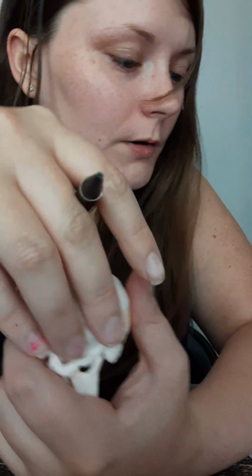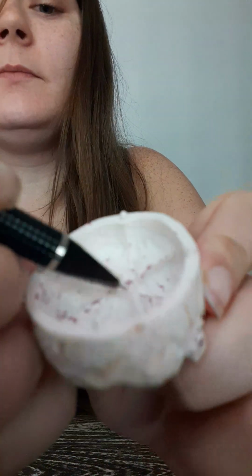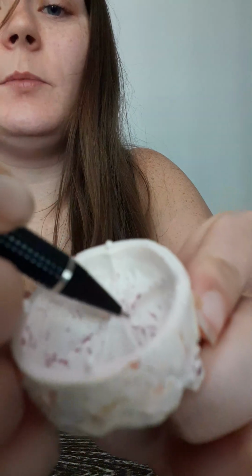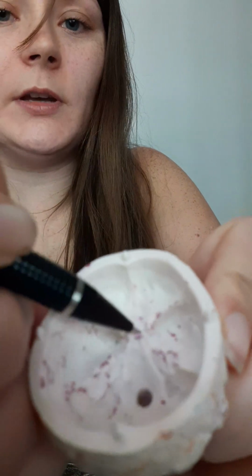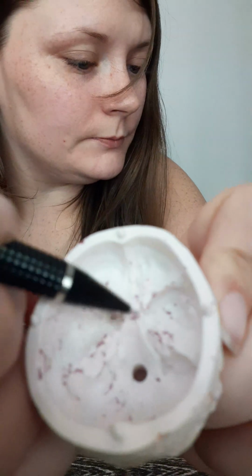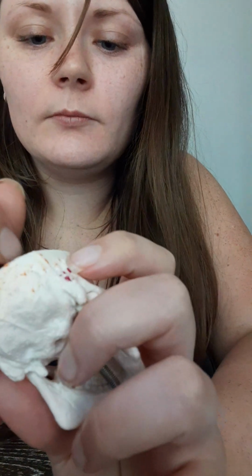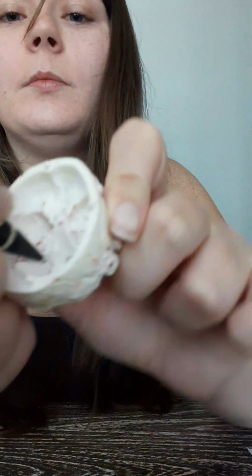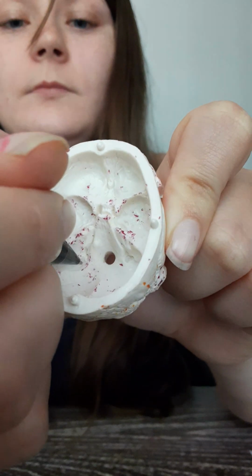And then the crista galli is this little pointy thing kind of in the center when you look inside the skull. And then the internal auditory meatus is the little hole that's inside the skull right there.